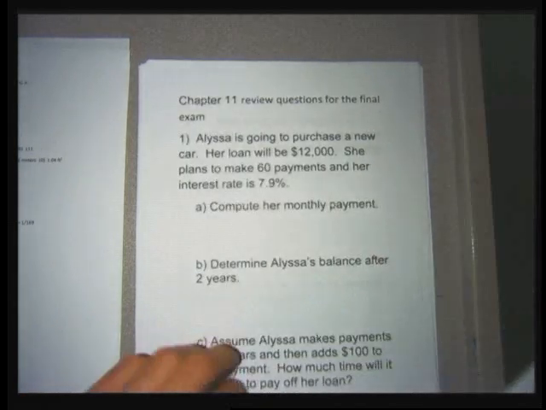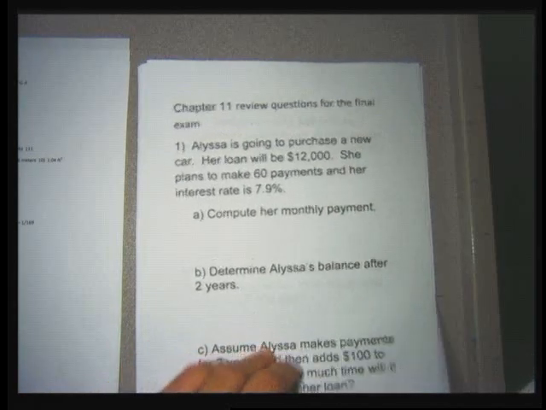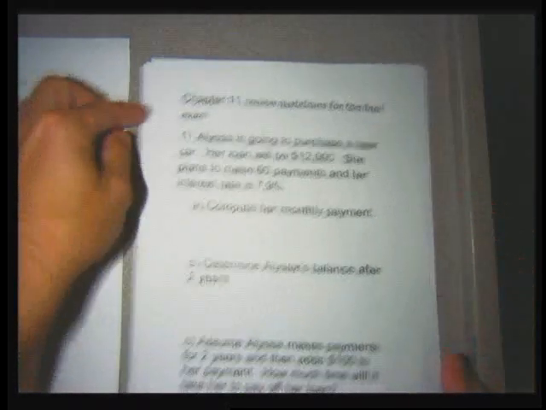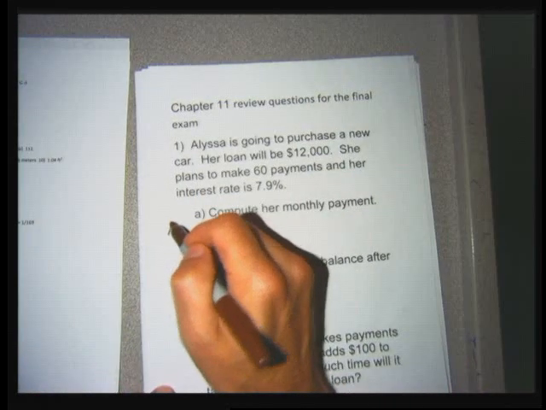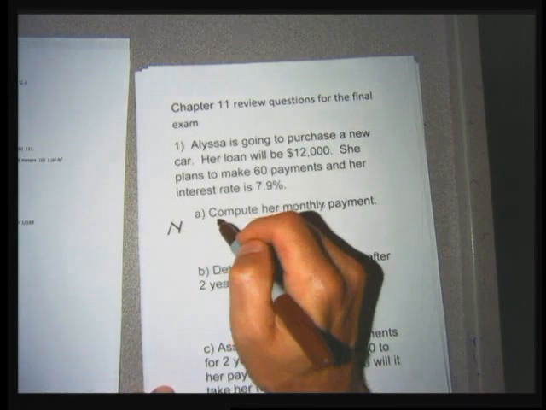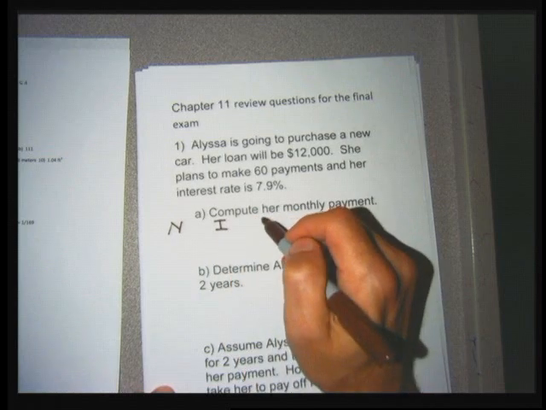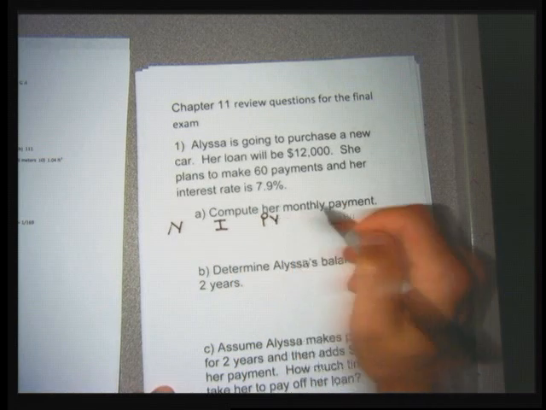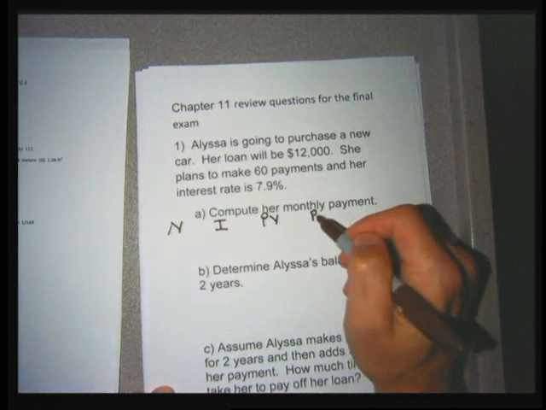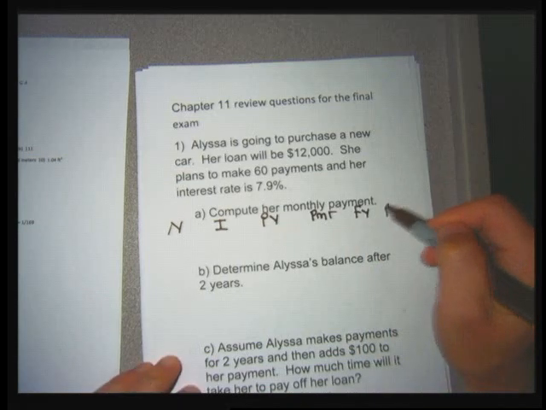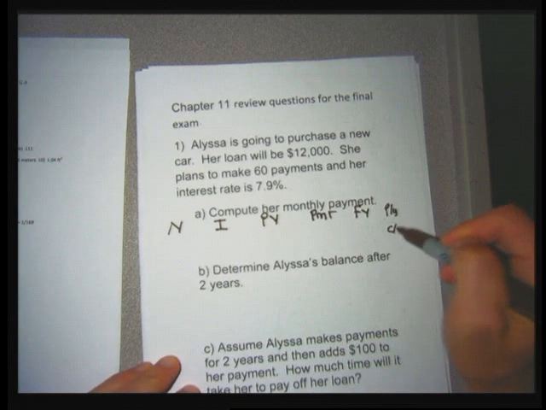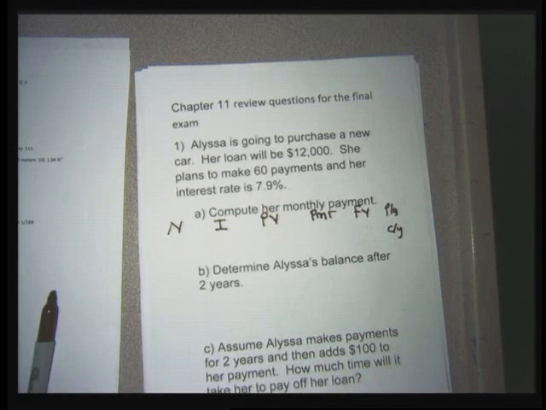11's the money chapter, and that's using the TVM solver on the TI-83 or 84. So Alyssa's going to purchase a car, and in that TVM money solver, I need to enter an N, an I, a PV, a PMT, a future value, a PY, and a CY, and I need to solve for something. Every problem on the test, the PY and the CY are going to be 12.